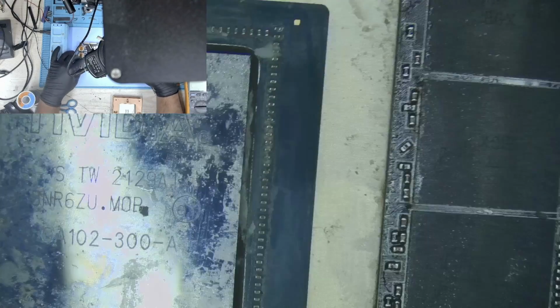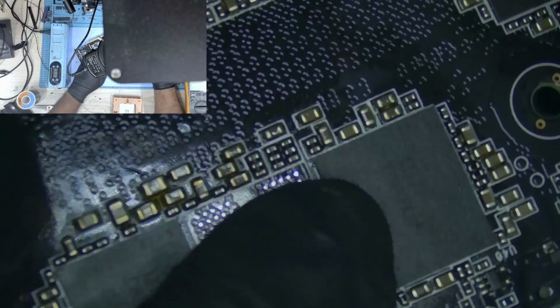So the core has been reballed, which is good, and we don't have any shorts. Let's proceed to install this memory.